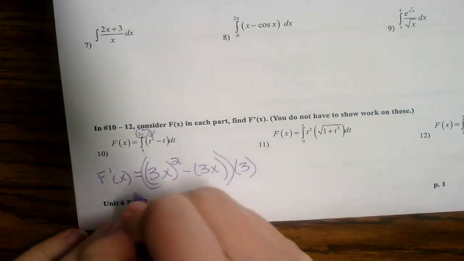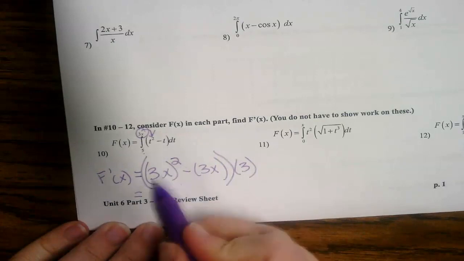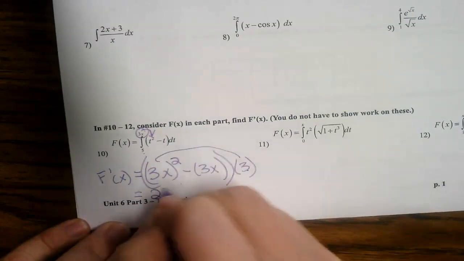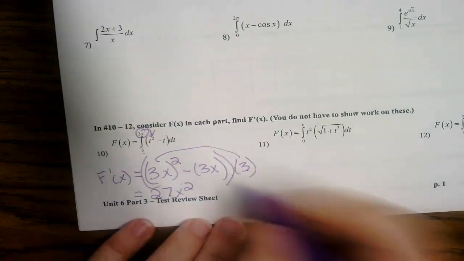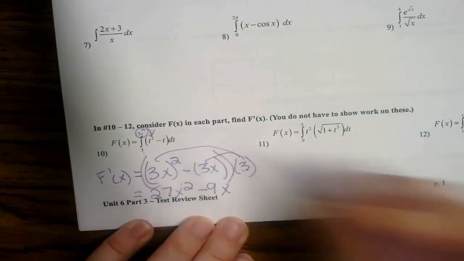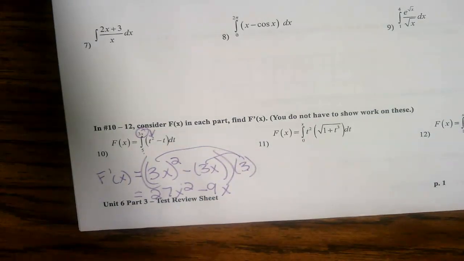Okay, now I'm ready to simplify. So this is 3 squared is 9 times this 3 is going to be 27x squared minus 9x when I distribute it there. So that's how that would look simplified.